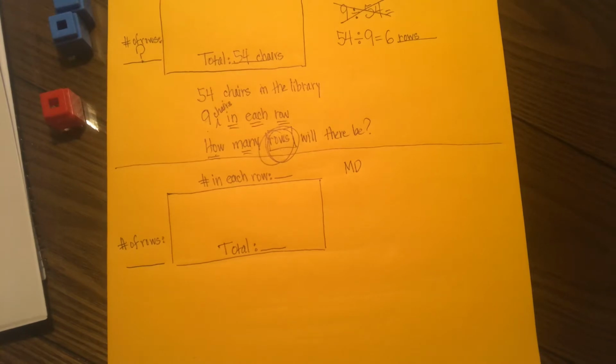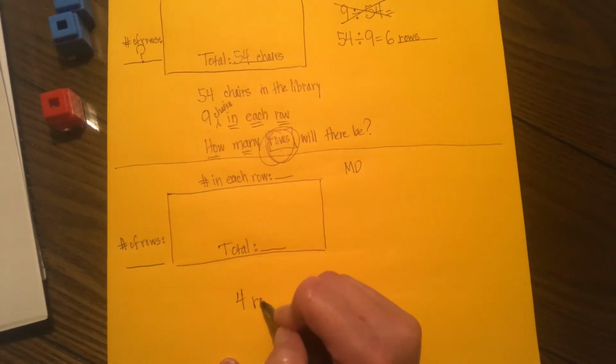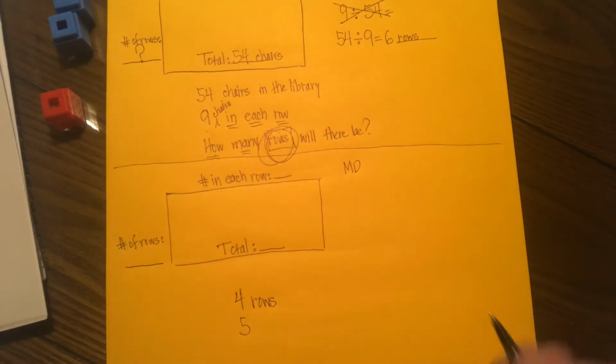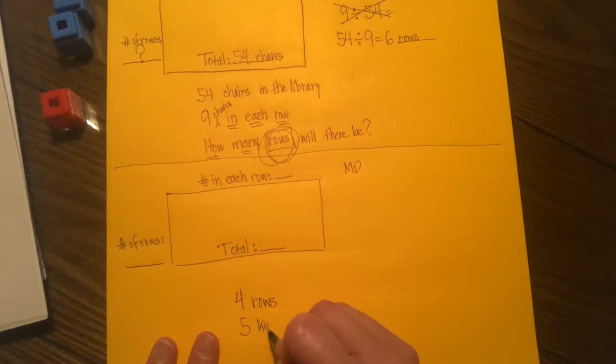When the kindergartners came to the library, the librarian asked them to sit on the rug as usual in 4 rows of 5. What does that mean, 4 rows of 5? 5 what? What will there be in every row? Well, since the story is about kindergartners, there will be 5 kindergartners.